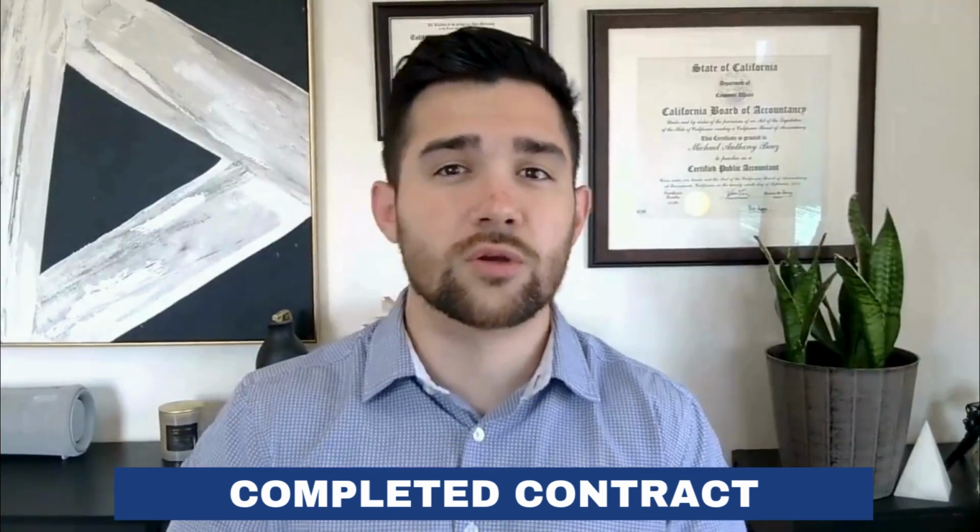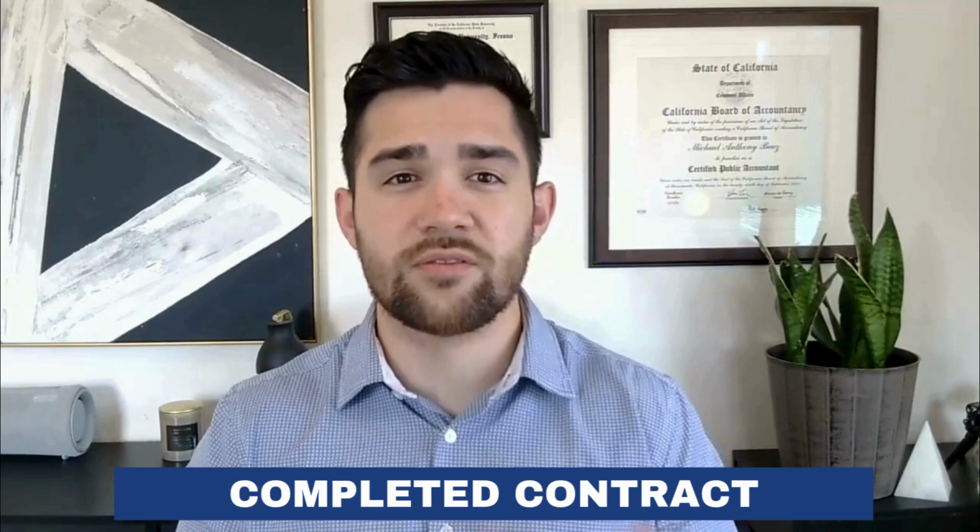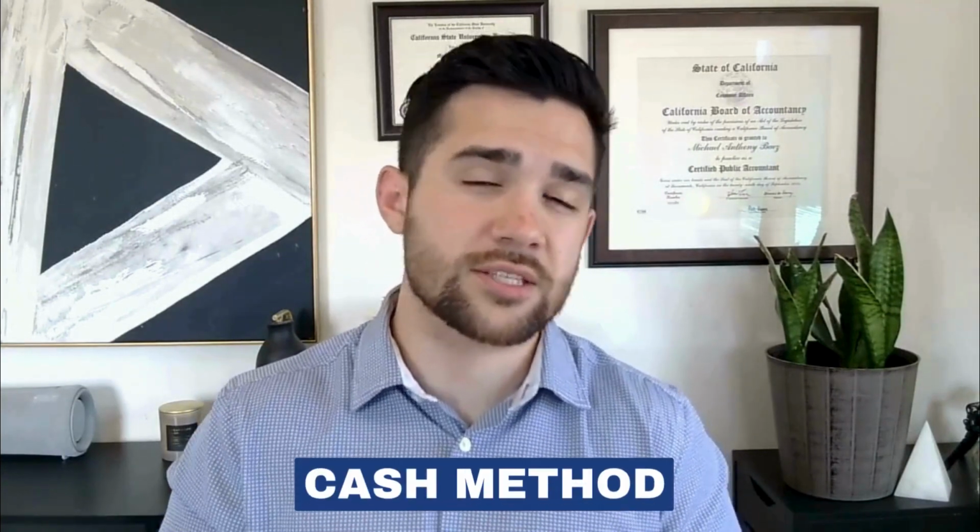Another method that is unique to the construction industry is the completed contract method. So this is where all the expenses and revenue don't go on the profit and loss while you're doing the project. It actually stays on your balance sheet. It's a little more technical. And whenever you do finish the contract, that's when you recognize all the revenue and the expenses. And then the third way to do it is just the cash method. That's how service-based businesses do it. It's how most businesses do it with the IRS, is just when you receive the money, that's when you claim it. Whenever you pay the money out, that's when you claim the expense.